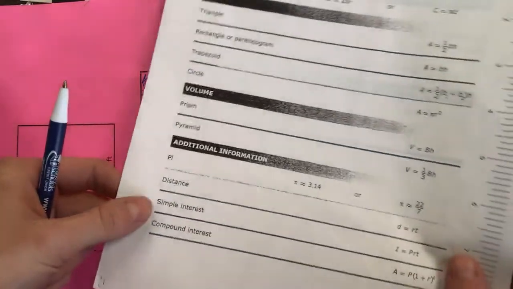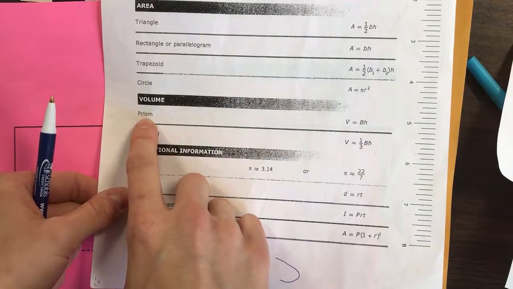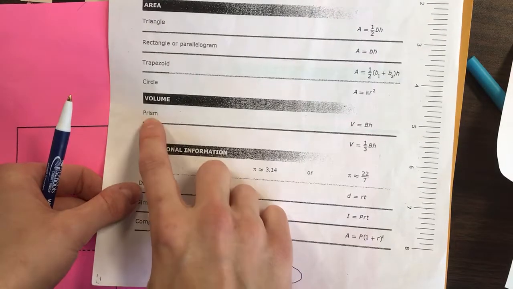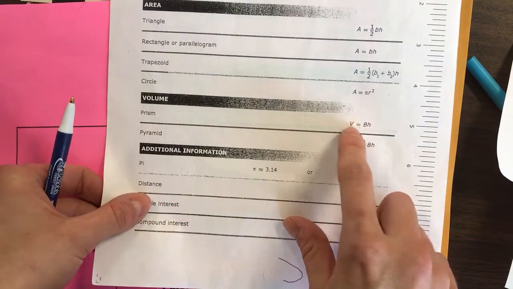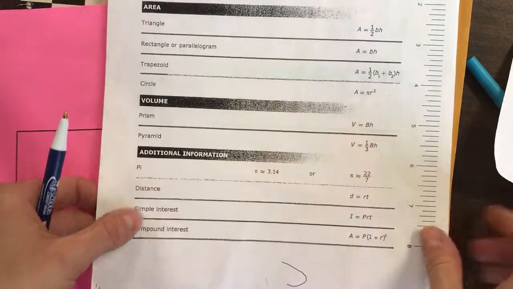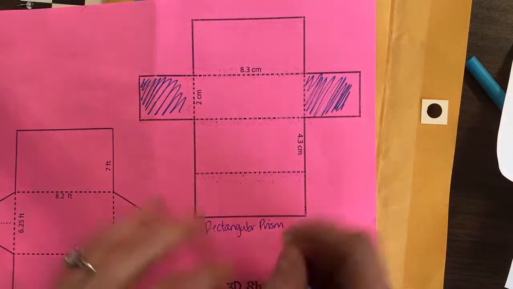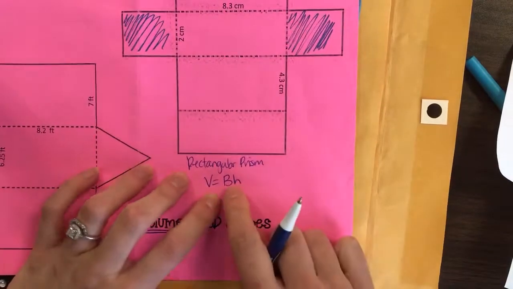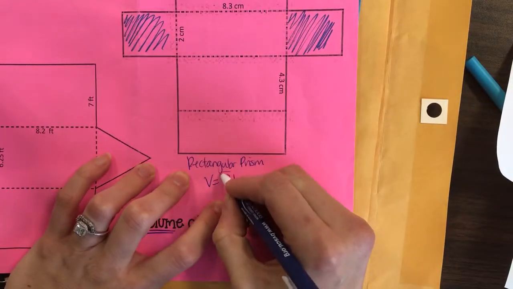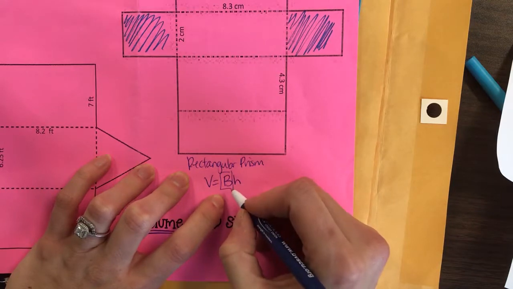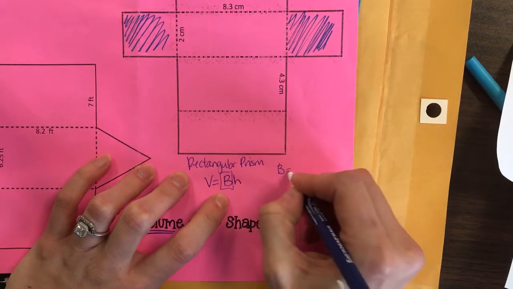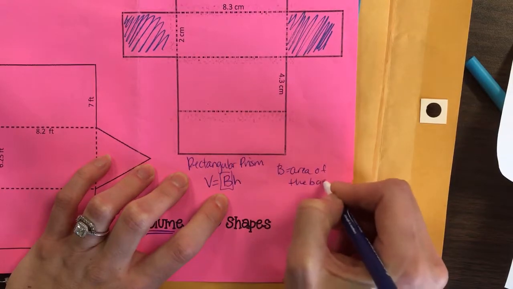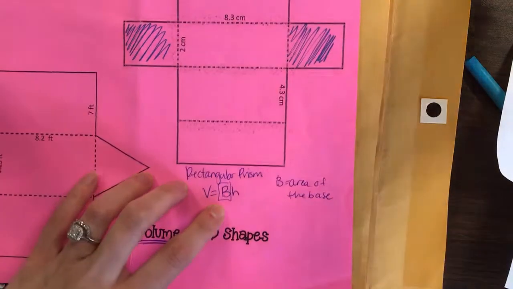So I wanna look at my formula chart, and since it's a prism, pretty much if it's not a pyramid, you'll know if it's a pyramid, it's gonna be a prism. So we're gonna use volume equals big B times H. So volume equals capital B H. What that capital B means is that it stands for the area of your base. So capital B is area of the base.